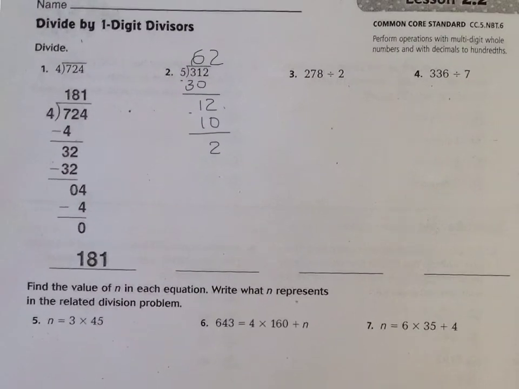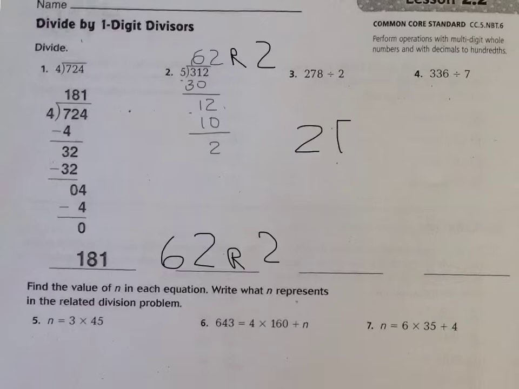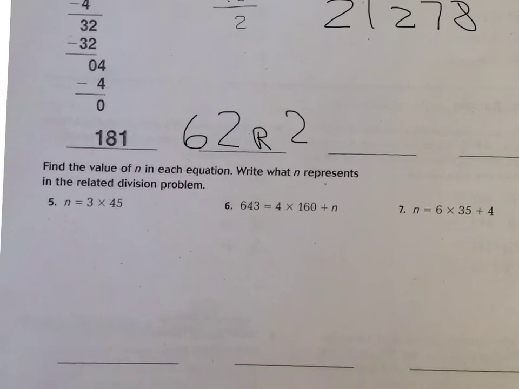I just need to make sure that I also write my answer on the bottom here. Don't forget to write your answer. 62, remainder 2. Okay? Number 3 and 4, the same way. Just write it out, 2 as a divisor and 278 as your dividend. And the same for number 4.